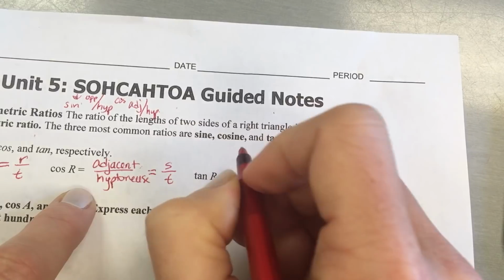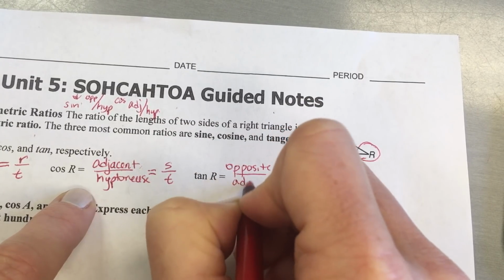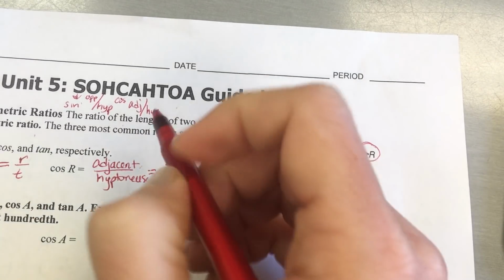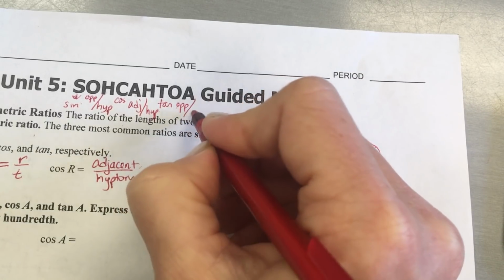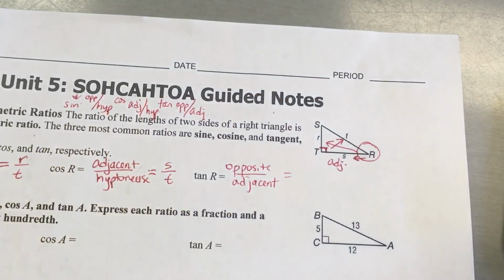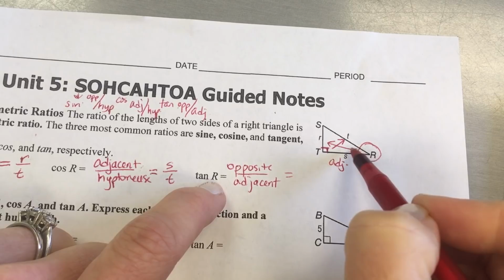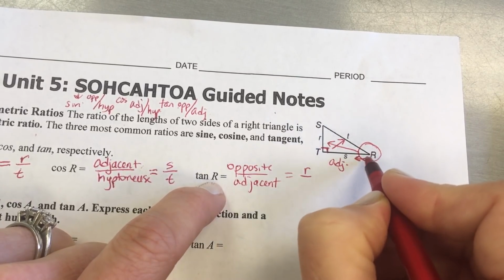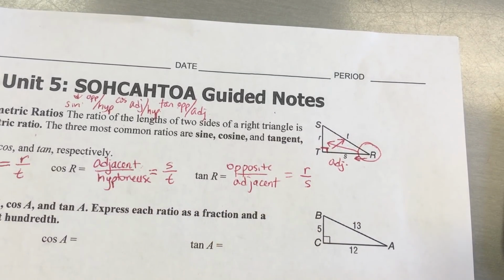All right, and tangent is opposite over adjacent. Opposite over adjacent, that's what the TOA means. So if we go back to angle R, we said that opposite was lowercase r, and adjacent is what's right next to it, which is lowercase s.